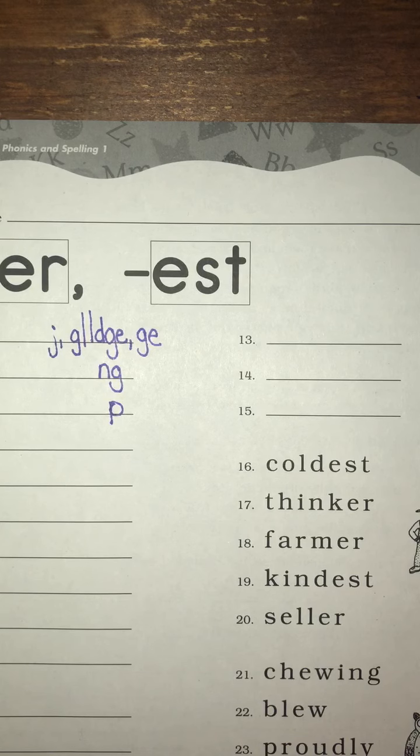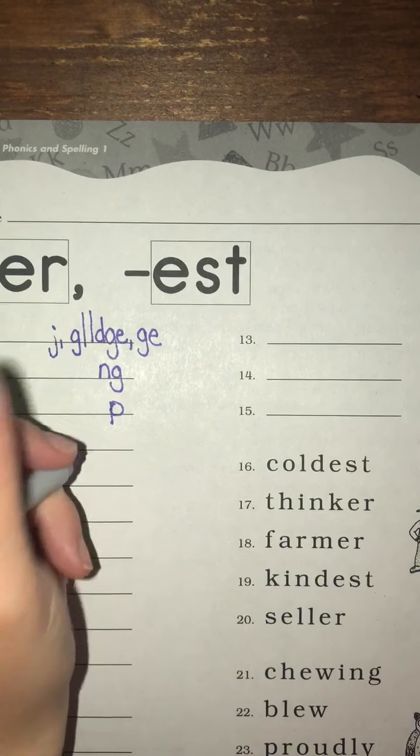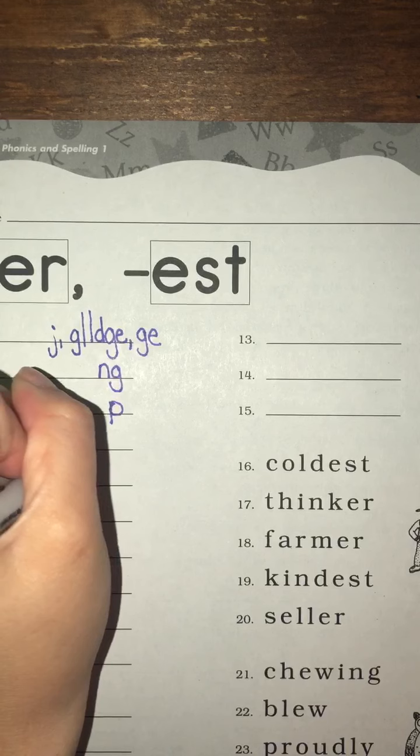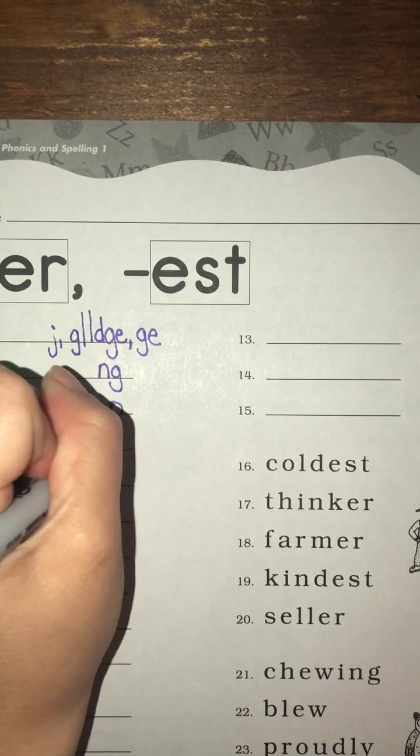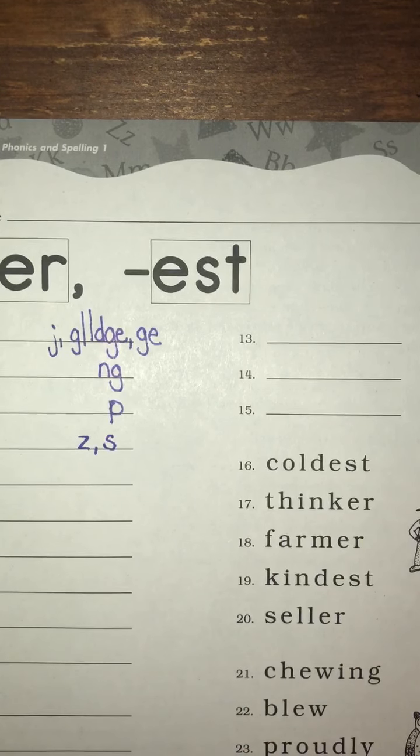Number 4. Z. Z. What letters make the Z sound? Z and S. Good job. Okay, number 5.